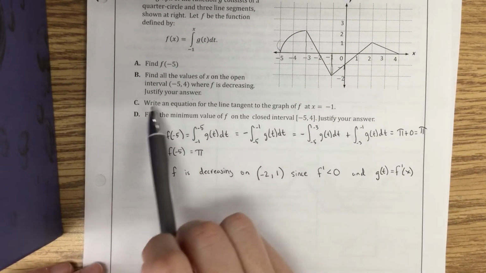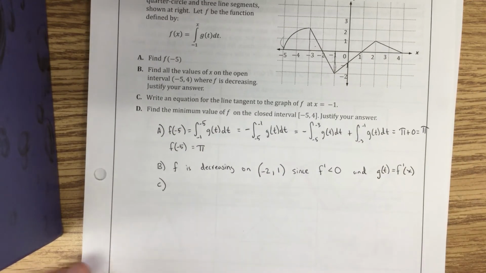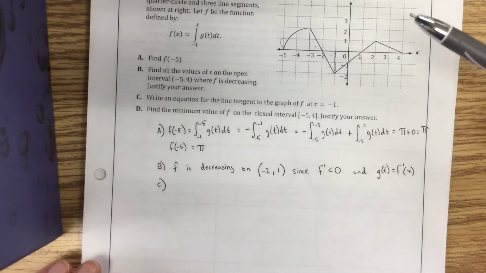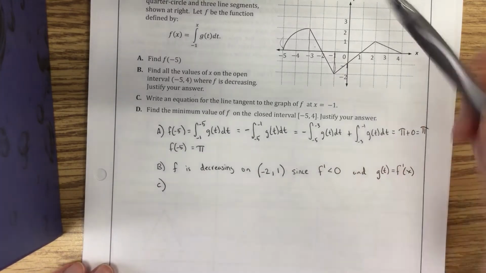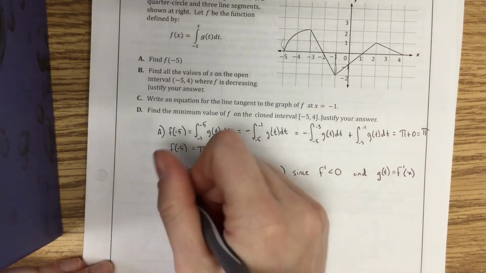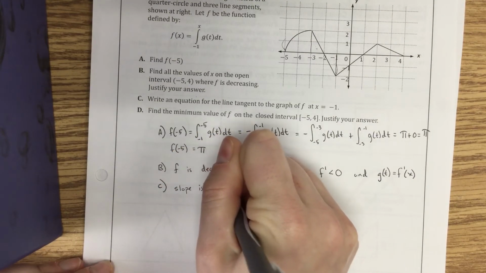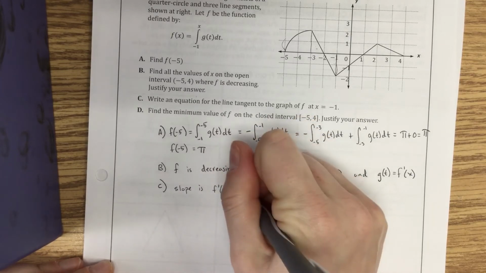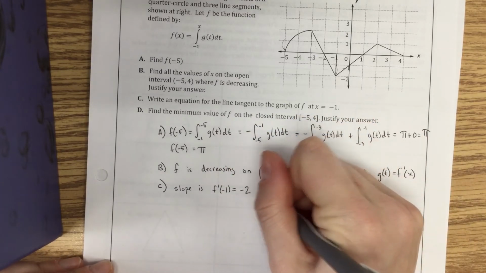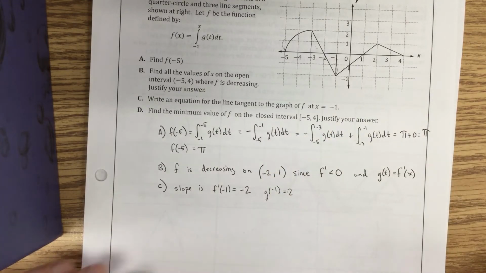Part C, write an equation for the line tangent to the graph of f at x equals negative 1. I encourage you to pause right now and find that yourself, and then hit play to see if you got the correct answer there. So where x equals negative 1, my slope is going to be negative 2. Right, because g of negative 1 is negative 2. So that's how I know my slope is.